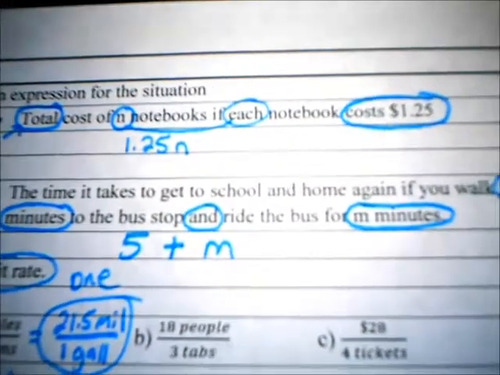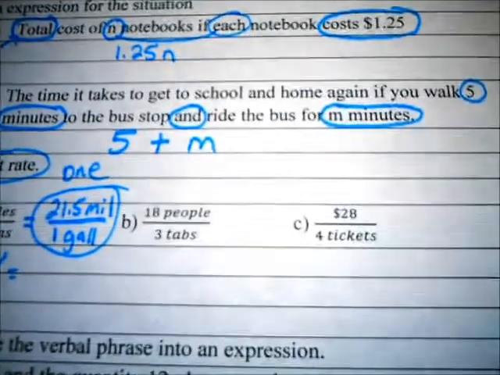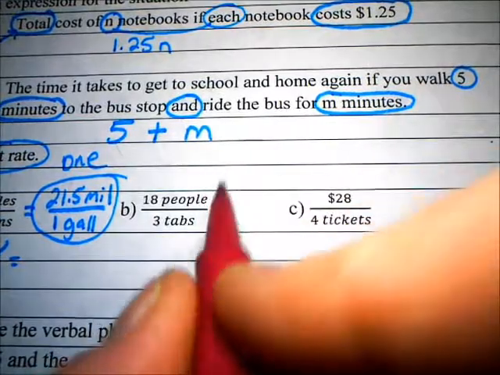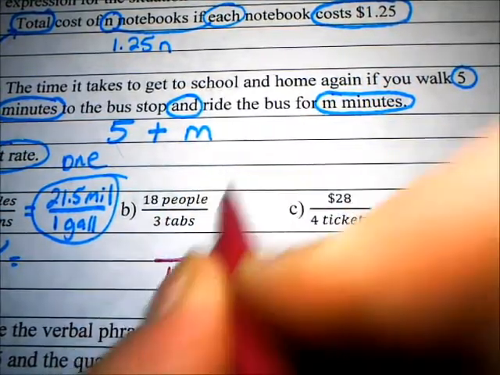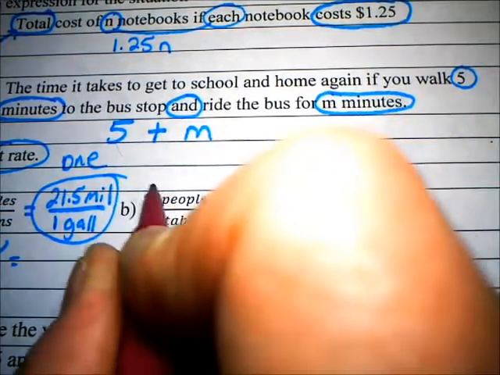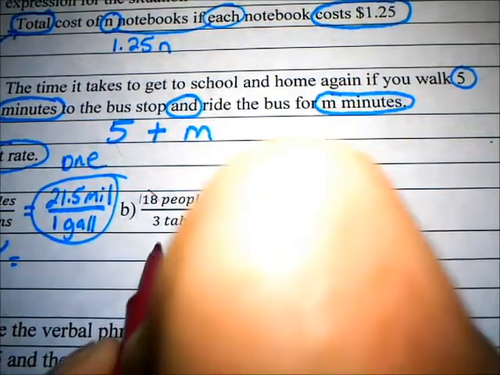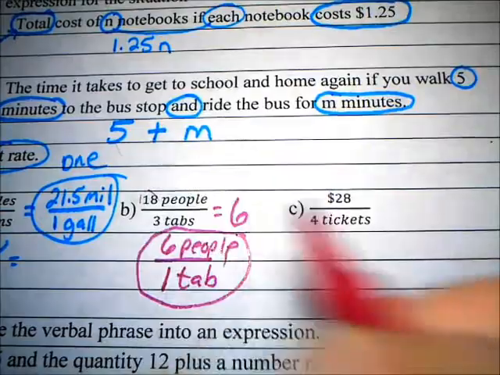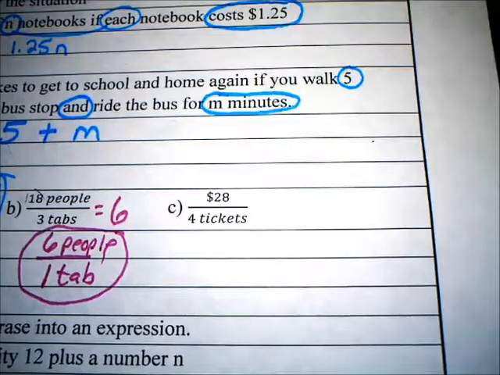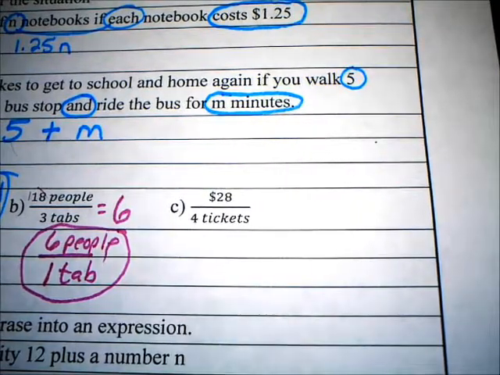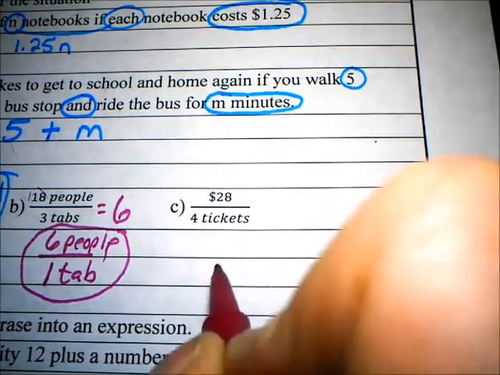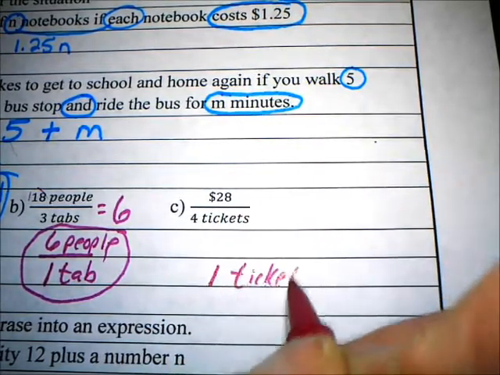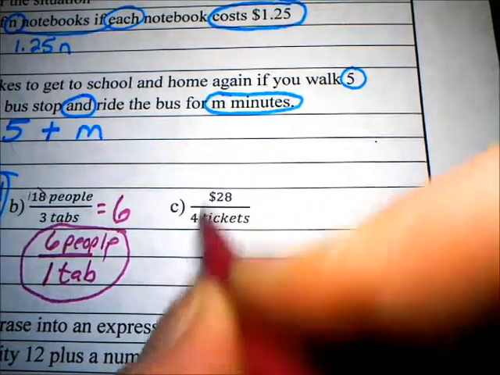Okay, if I go to the next one, it says 18 people for 3 tabs. We want to know what it is for 1 tab. So if I divide these two numbers, I end up with 6. So that means 6 people for 1 tab. If I go to C, I want to know what it is for 1 ticket. How much does it cost for 1?